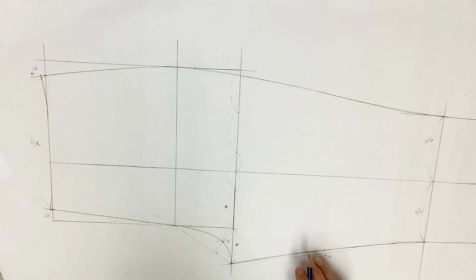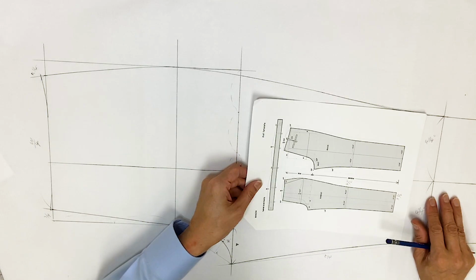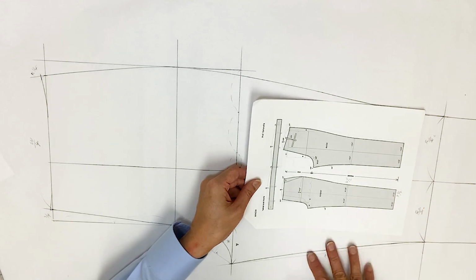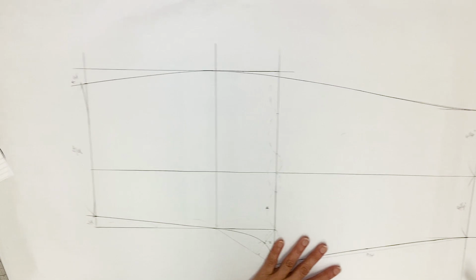Now let's do the back. I'm going to draft this on top of the front pants.